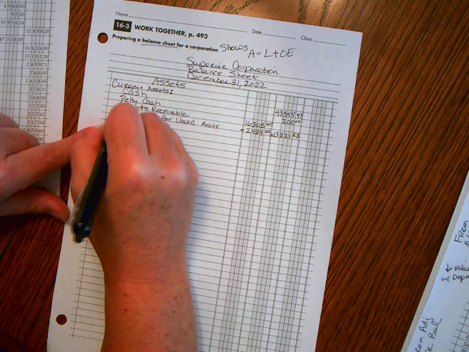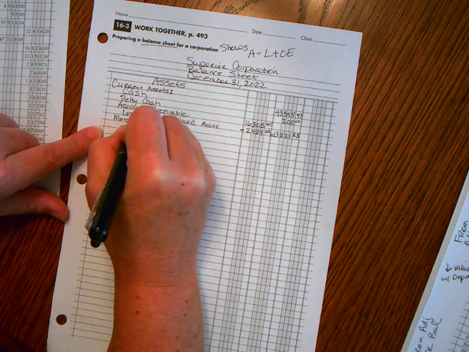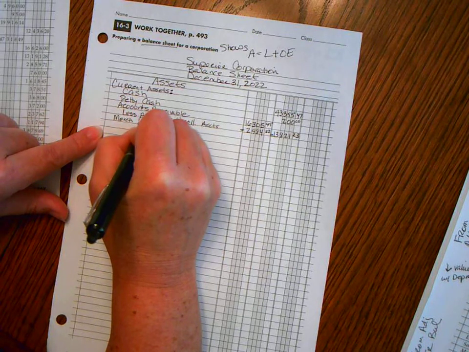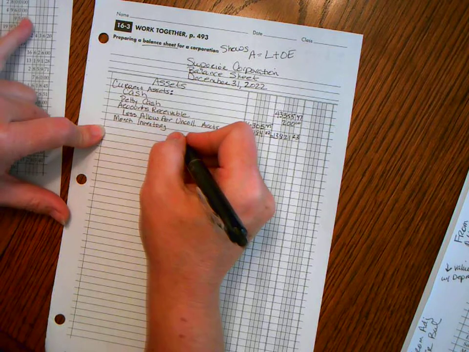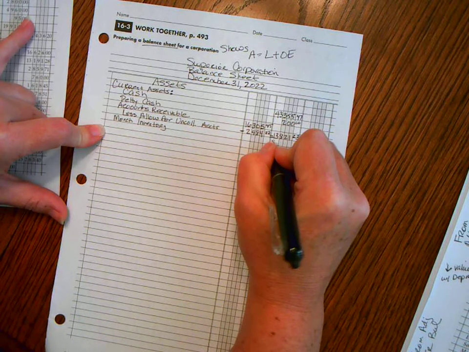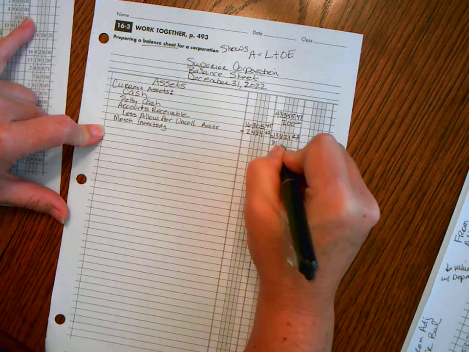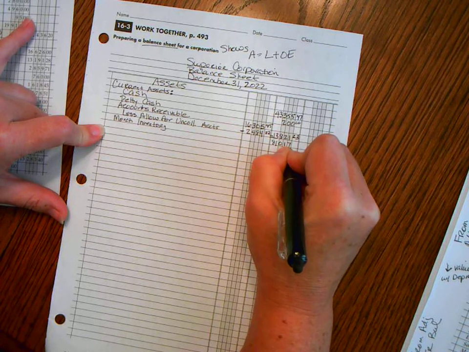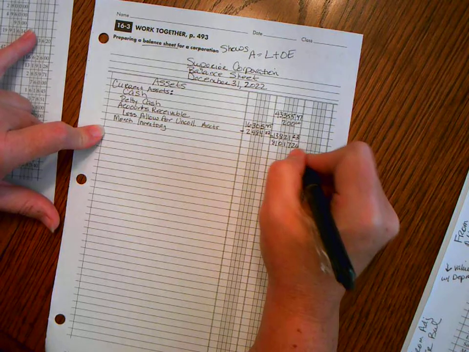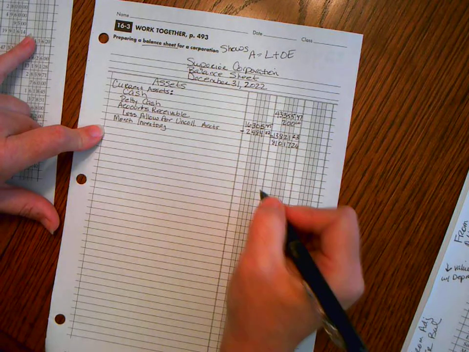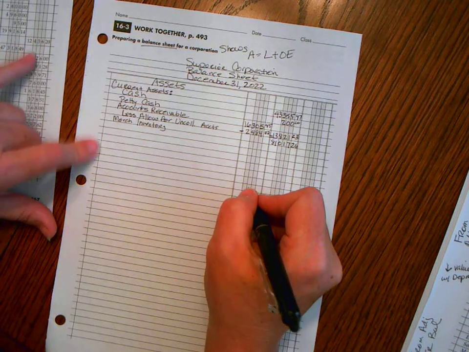All right, then merchandise inventory, 81,017.26, and then supplies office.